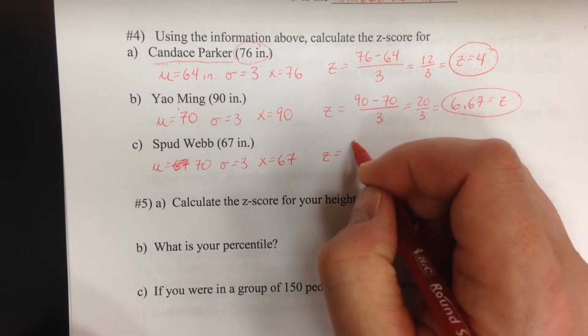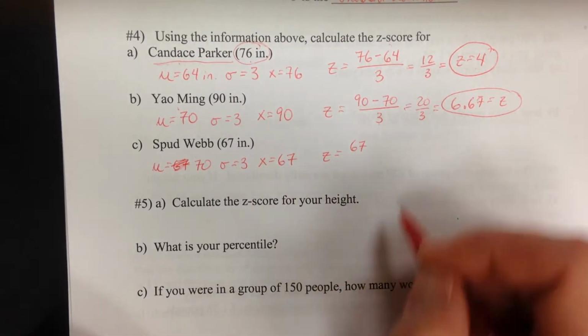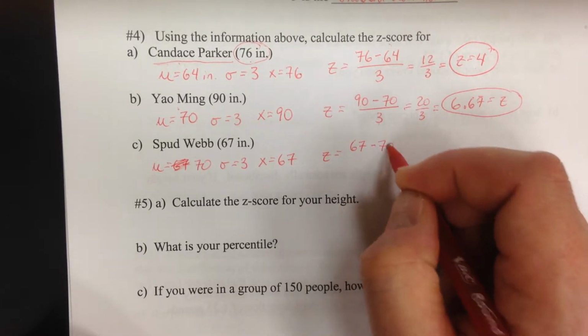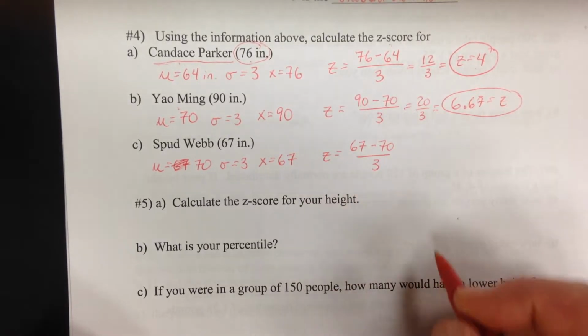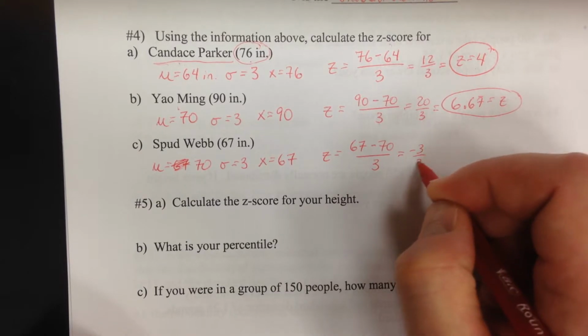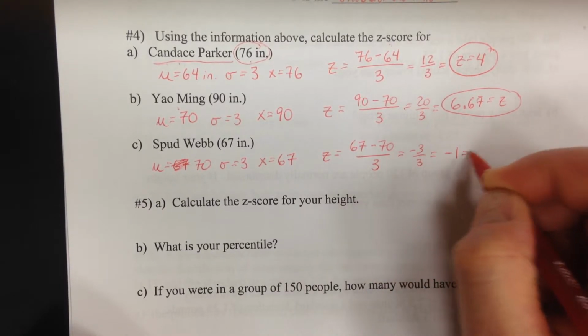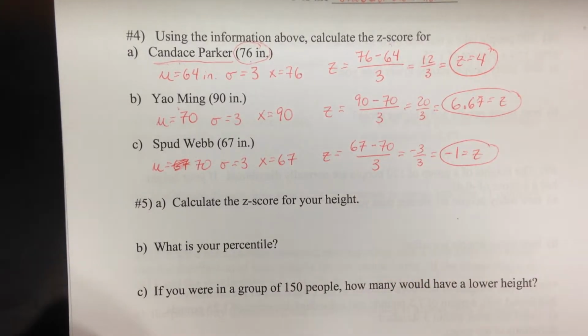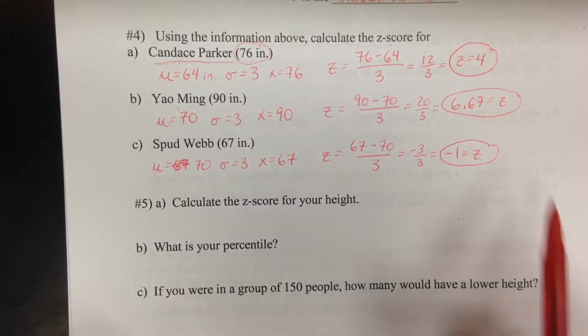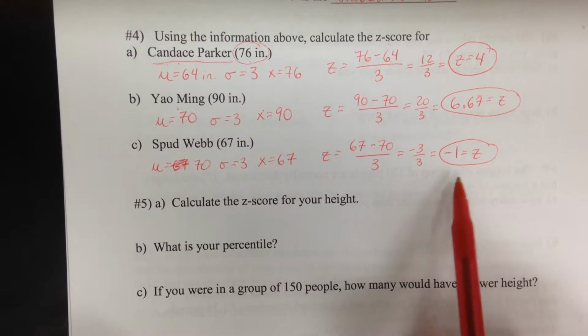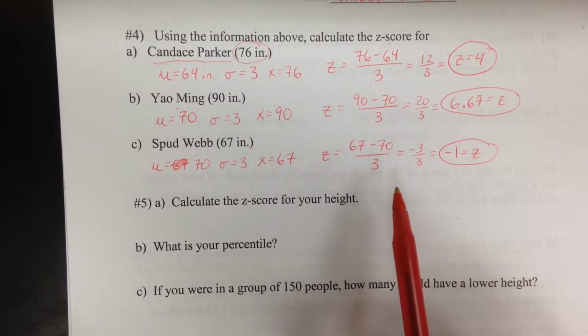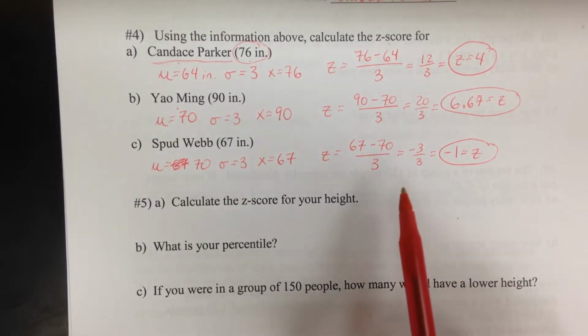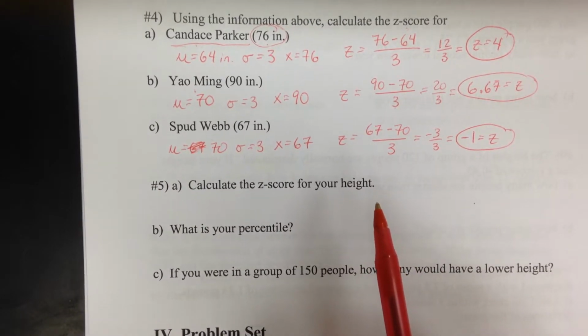So if we take his height, 67 inches, subtract the mean, and divide by the standard deviation, we get negative 3 over 3. His z-score is actually negative 1. He is below average, and that's just for regular adult males. So imagine this guy playing in the NBA. He must have been really good to be that short and to still be able to play professionally.